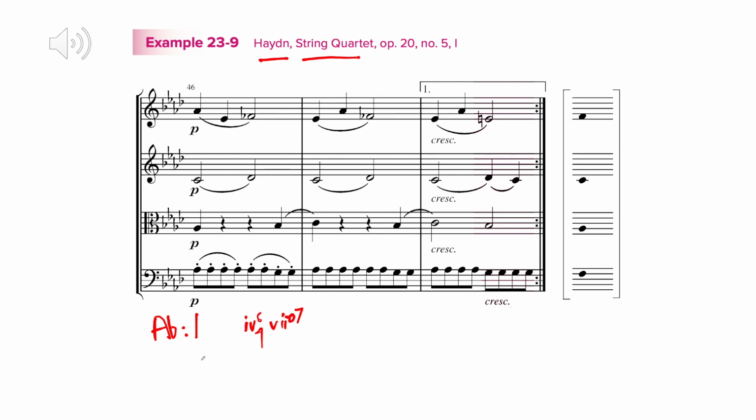And then the repetition of the progression: I, once again IV, and borrowed VII, and once again I.